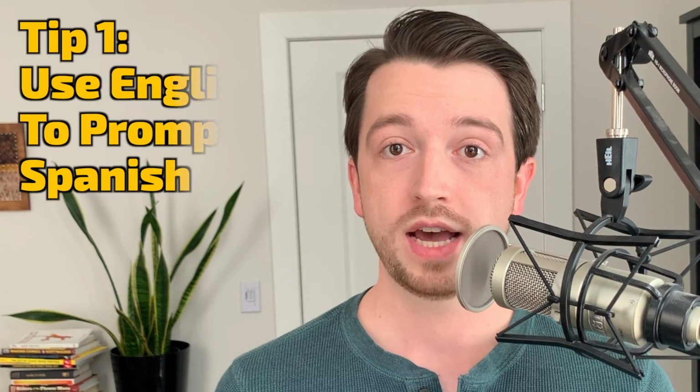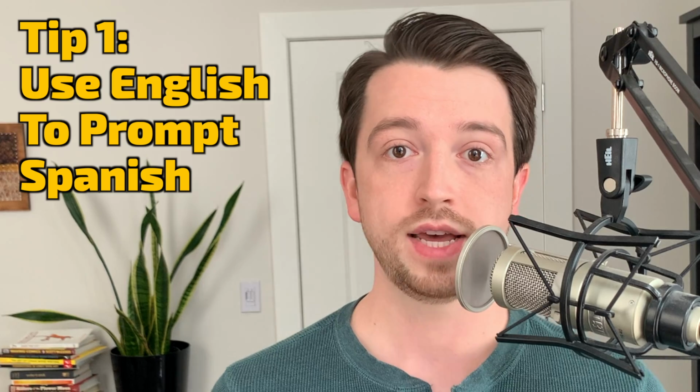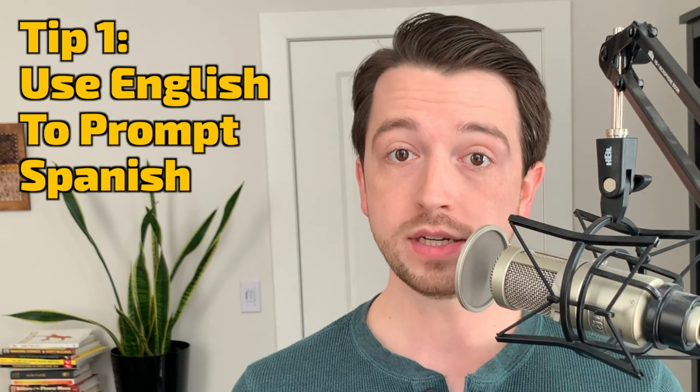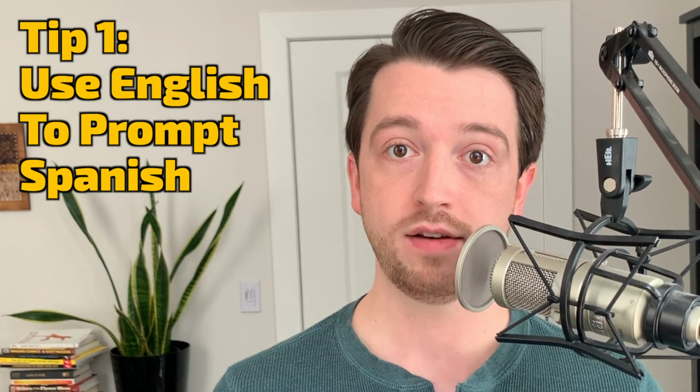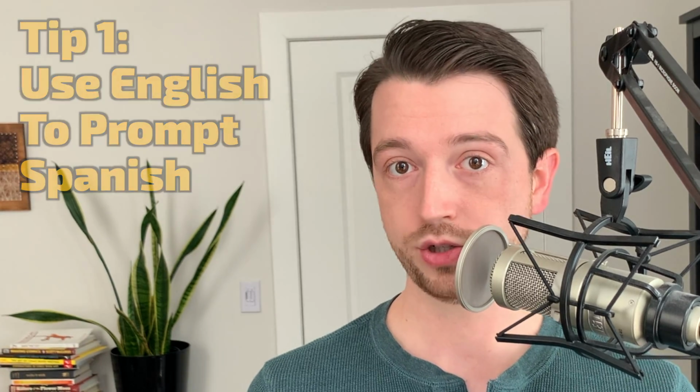The first tip, as I mentioned in the previous video, is to have English on one side of your flashcards and Spanish on the other. When quizzing, you'll start by looking at the English side first and trying to guess the Spanish. I know there are a lot of people who prefer to put pictures on their flashcards rather than English, in the name of not translating. The argument goes something like this.